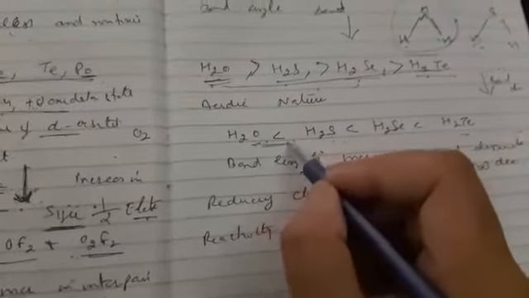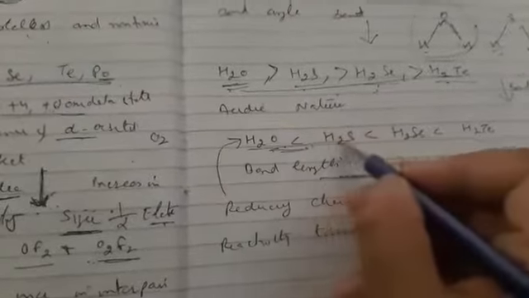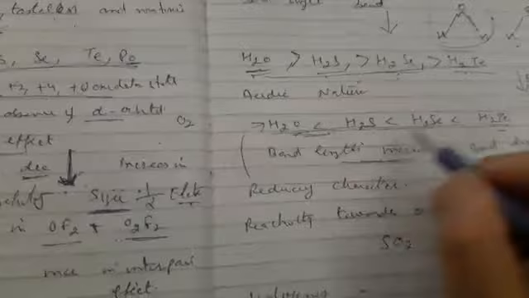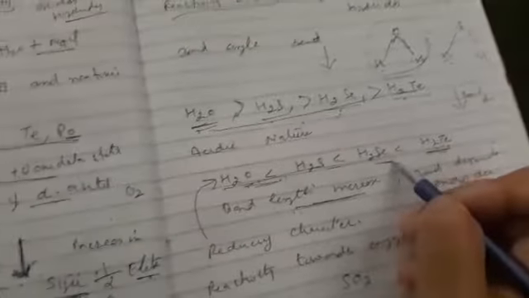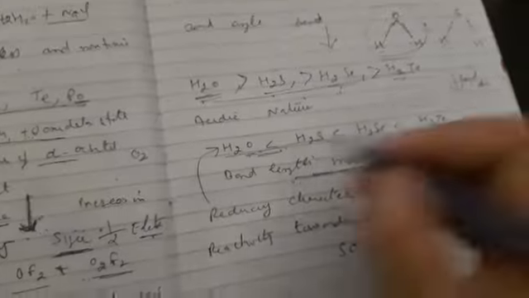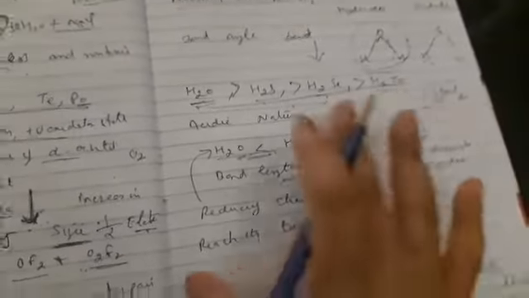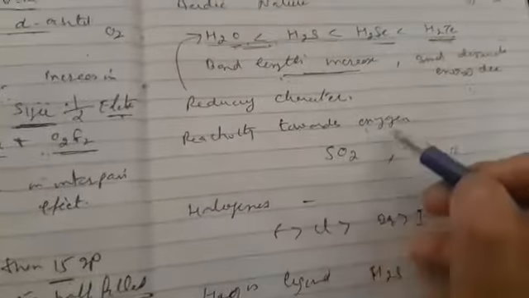Same with the acidic character, the next related character is the reducing nature. In the same sequence, they are increasing in reducing nature. It means reducing nature is highest in the case of H2Te, among the hydrides formed when they react with hydrogen. It means with the increase in size, the reason is the same: when we are moving down the group, size increases, bond dissociation energy decreases and their bond length increases. Next one is reactivity towards oxygen.